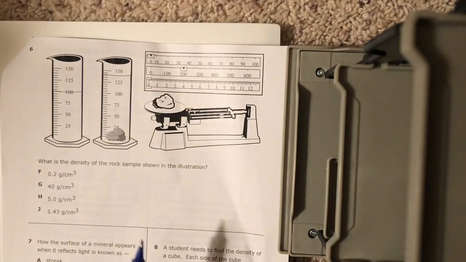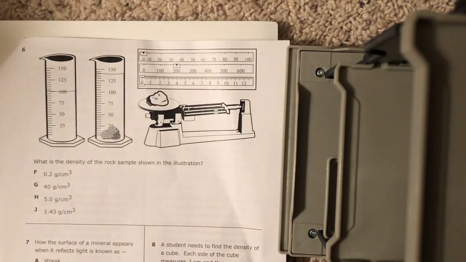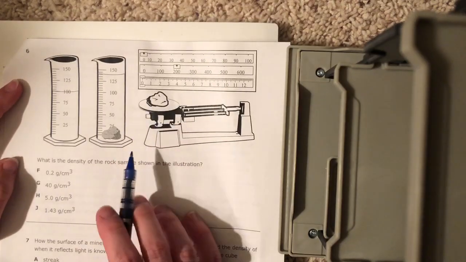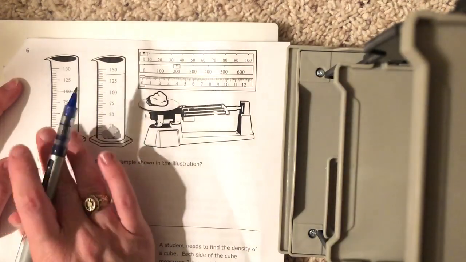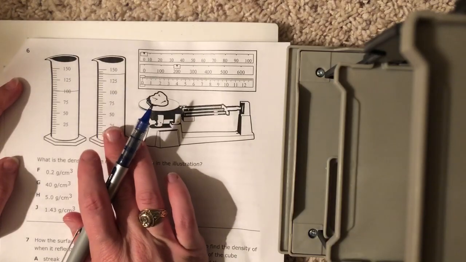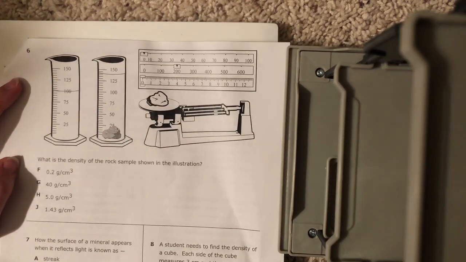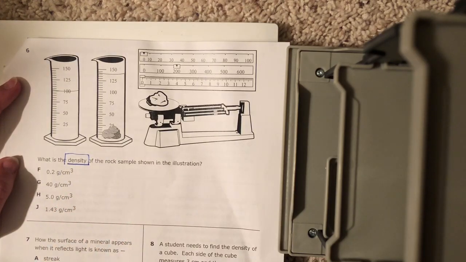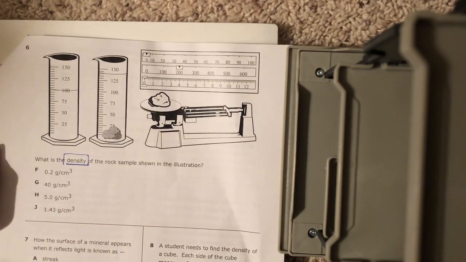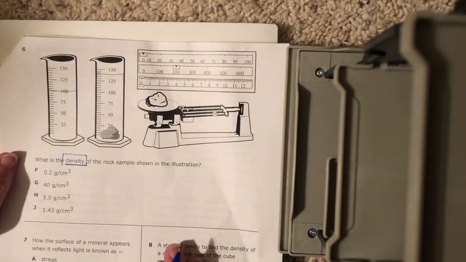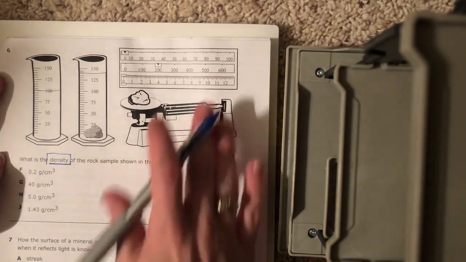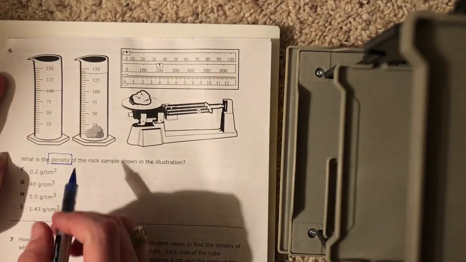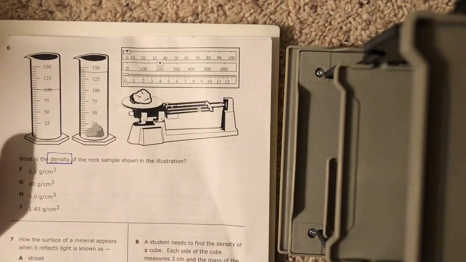There we go. All right, number 6. It gives us a triple beam balance with a rock and a graduated cylinder with nothing in it, and then it shows it with the rock inside. And the question says, what is the density of the rock sample shown in the illustration? So you need to read the triple beam balance and the graduated cylinder in order to calculate density.